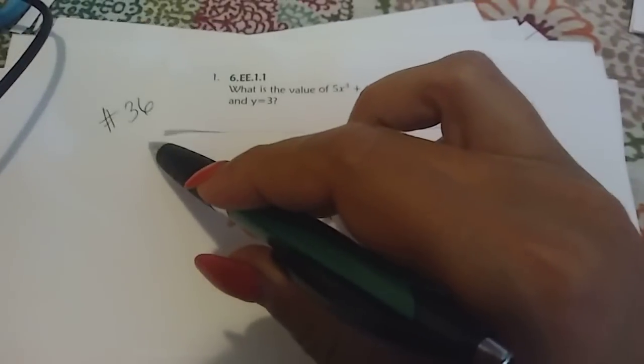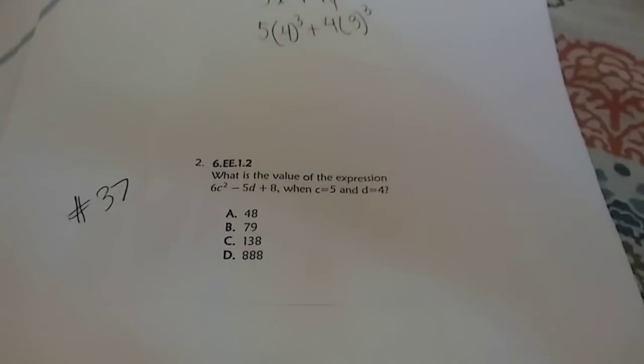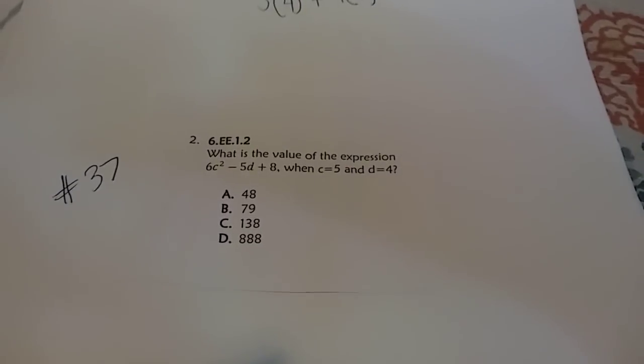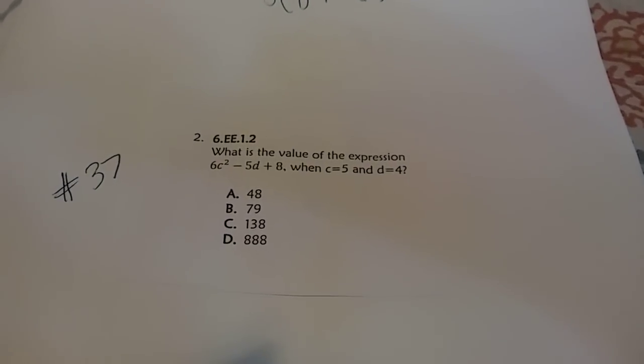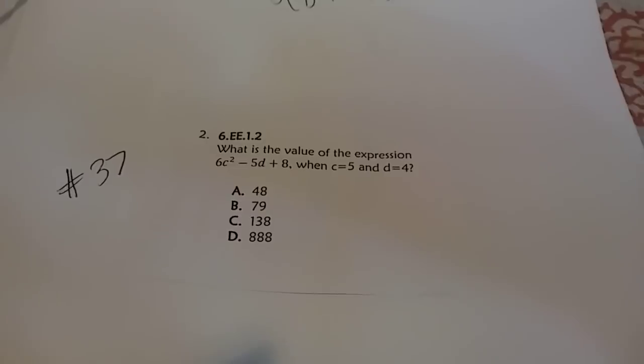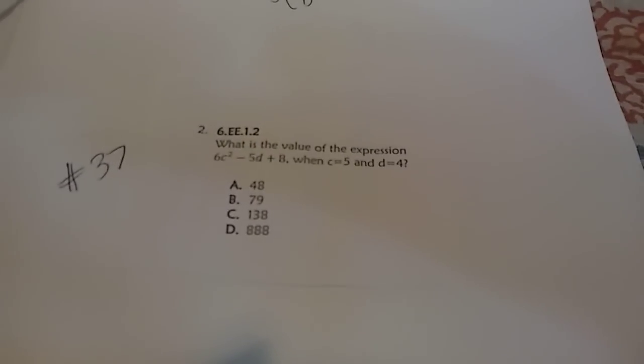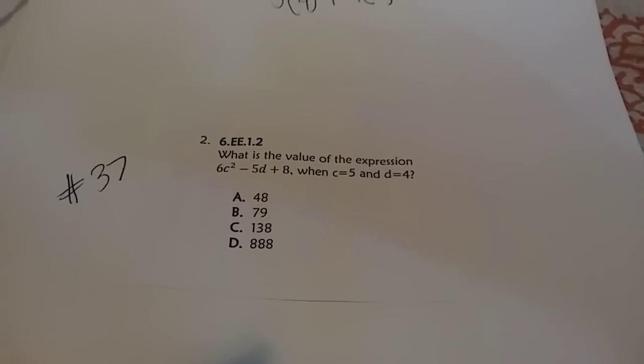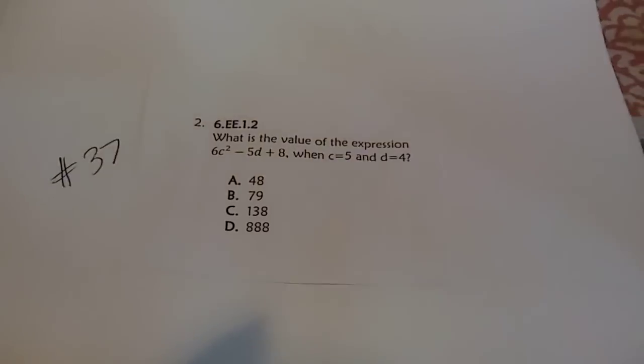I'm going to be checking your answer on number 36. It's the same thing for number 37. Go ahead and try this one. I'm not going to write it out for you. You'll try this one on your own. Remember to plug in everything using parentheses. So C equals 5, so that's going to go over here, and D equals 4.